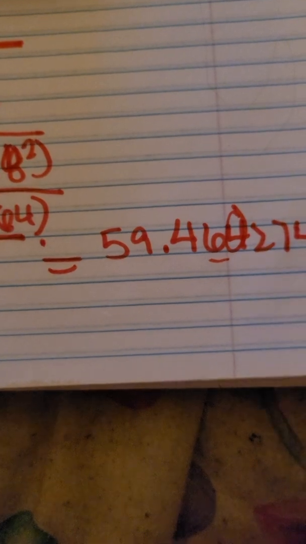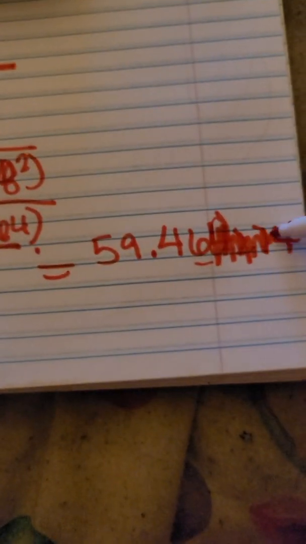Now it says here the number equals 59.46427. Let's go ahead and stop. Okay, now let's take a look at that. 59.46. It says to stop at 2, and we can, because this number right here is under 5. If it's 5 or above, you have to round this number up. But since that's not the case, we can just scratch that out.